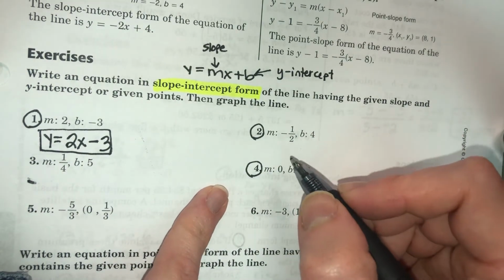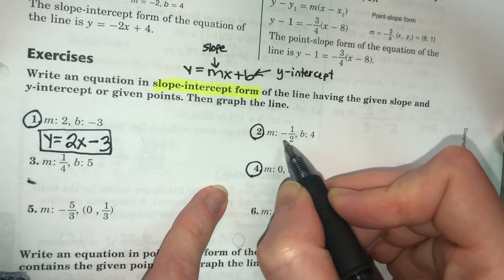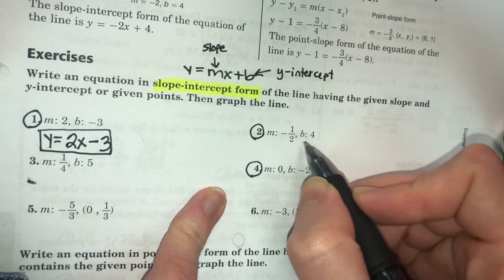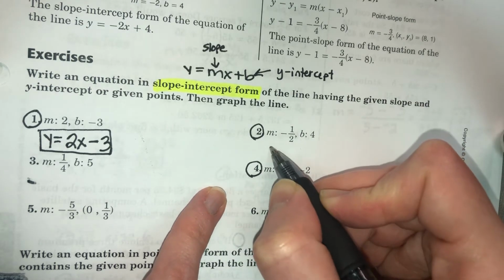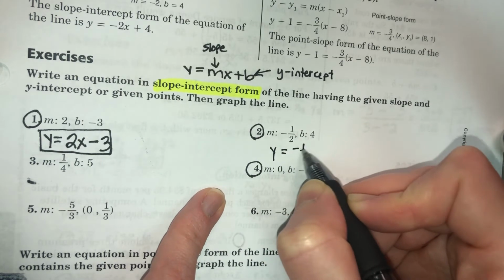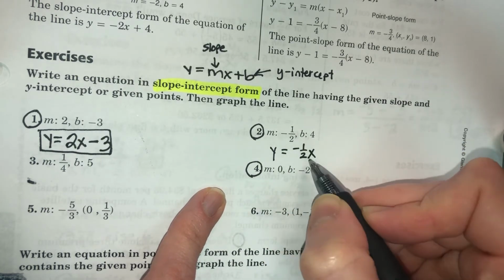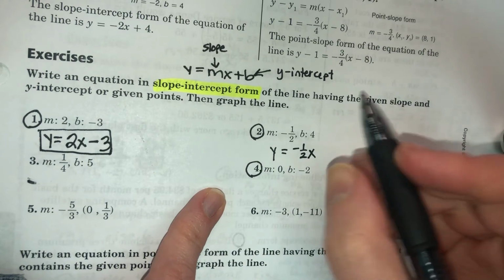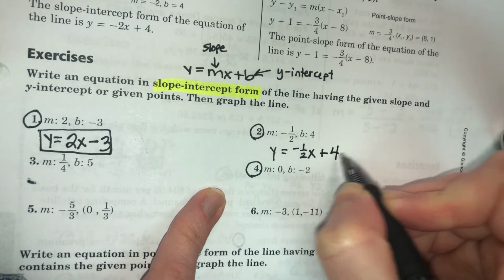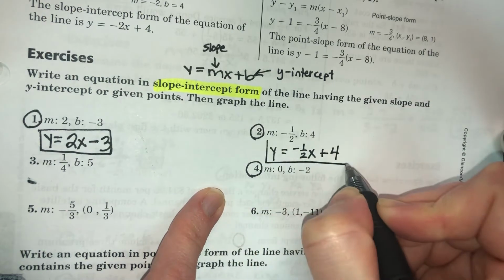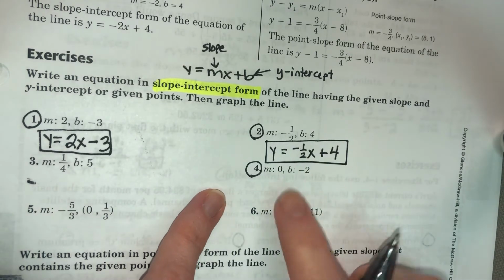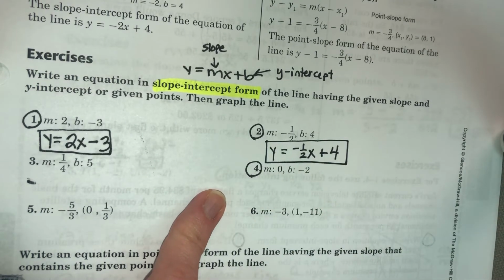On number 2, it says the slope is -1/2 and the y-intercept is 4. So y equals -1/2 times x, the slope goes in front of the x as its coefficient, plus 4 for the y-intercept. Okay, why don't you pause the video and try number 4 on your own, and then you can check and see if you got it right.